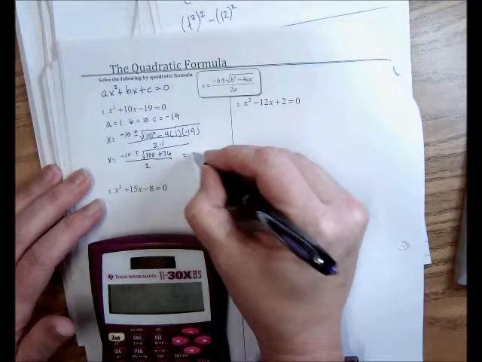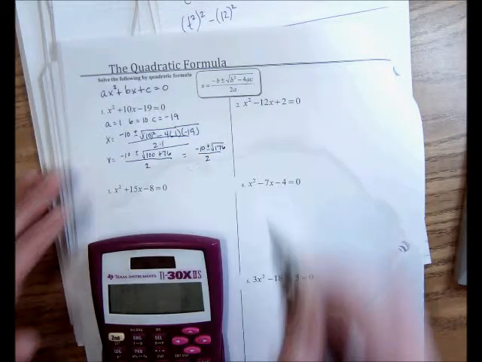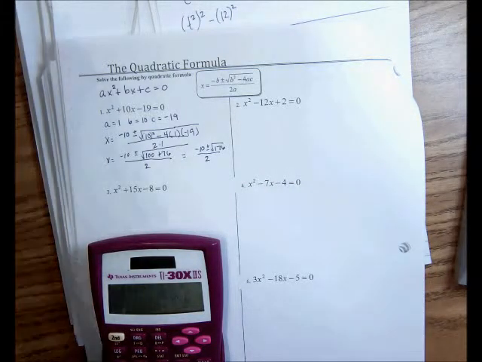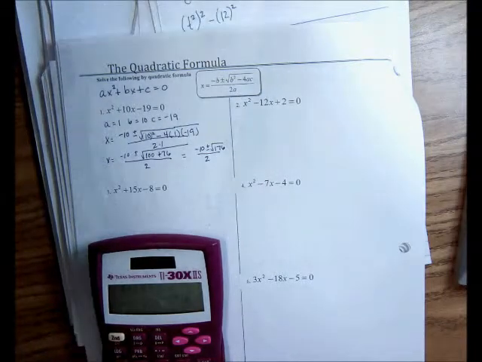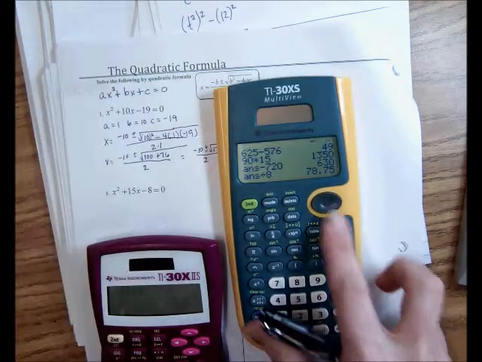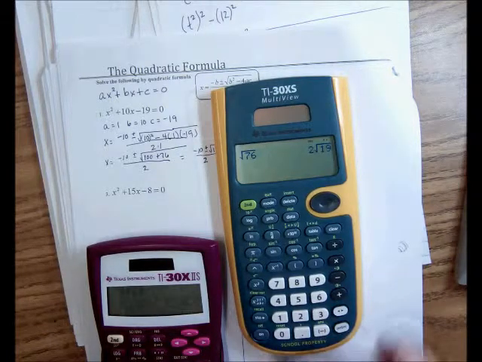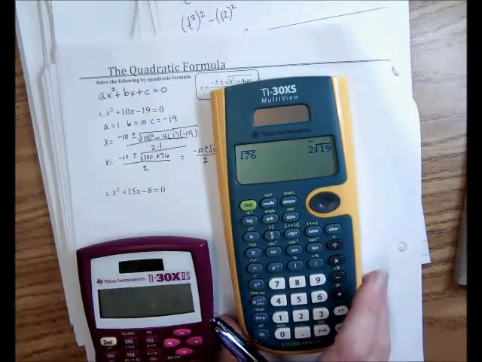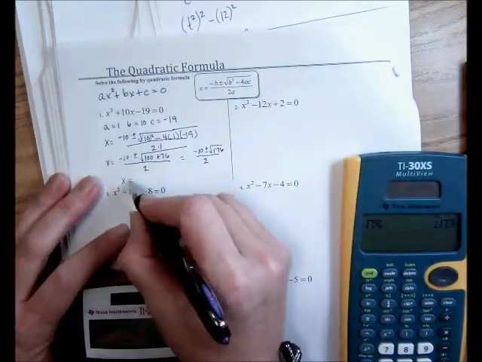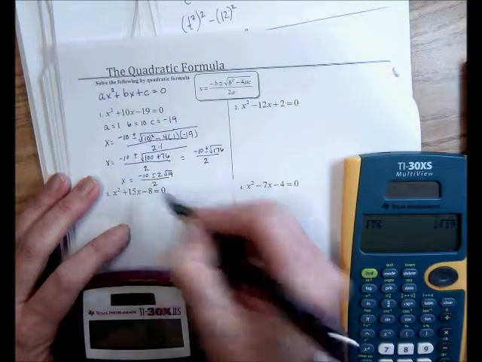So then I keep on simplifying, and I have negative 10 plus or minus the square root of 176 divided by 2. And at this stage, I don't believe that 76 is a perfect square. I know it's not a perfect square, so I can use one of the yellow calculators that we have here in class, and I can see what the square root of 76 is. And it ends up being 4 times 19, and the square root of 4 is 2. So I can simplify this to be x is equal to negative 10 plus or minus 2 times the square root of 19 divided by 2.